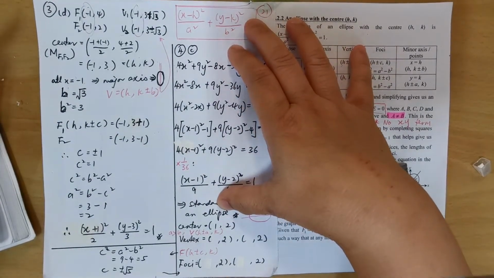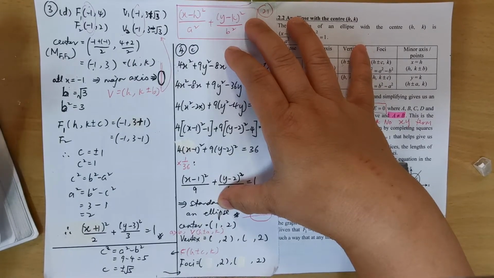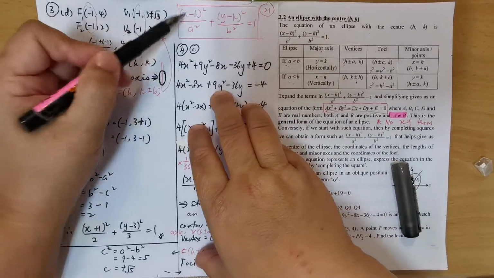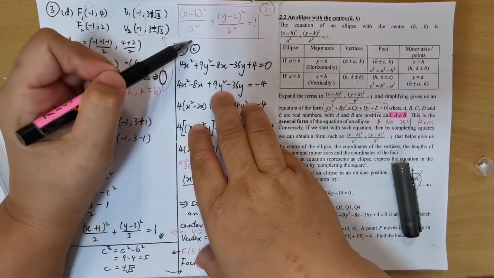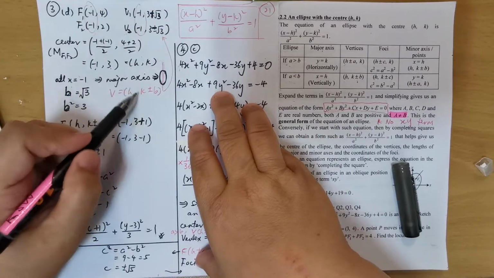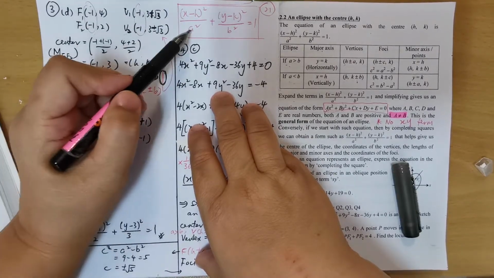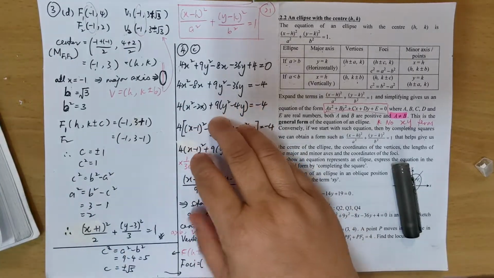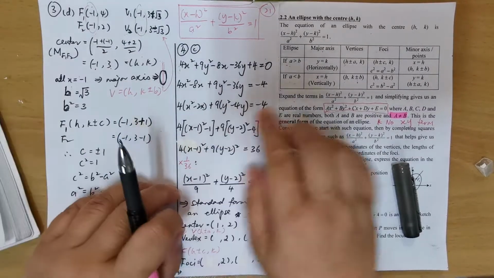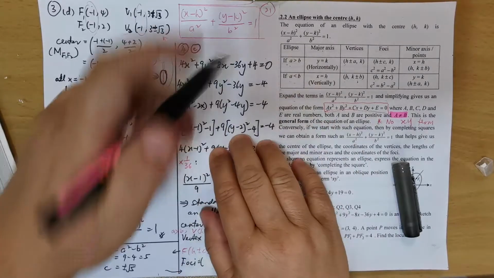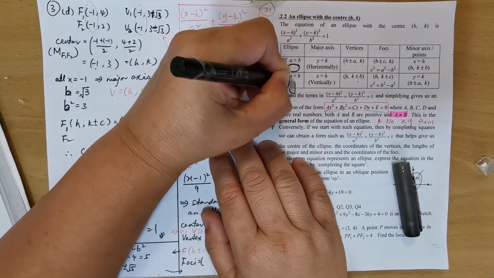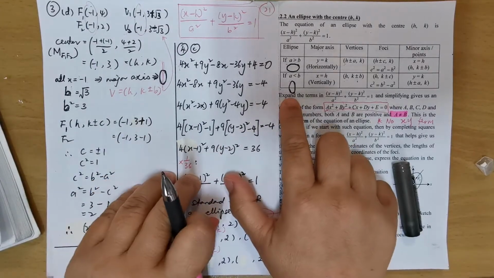After you have the center, because the question wants us to form the equation, this is the general form of the equation. We need the center, which we have already, and we need a squared and b squared. Since this is vertical, let me sketch here: this is horizontal, this is vertical, so the vertical one is here.